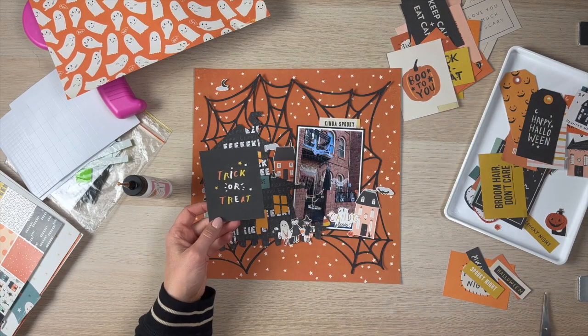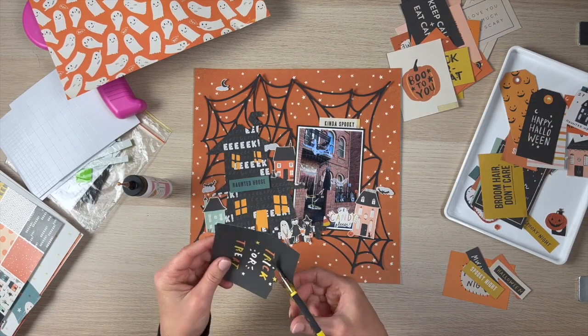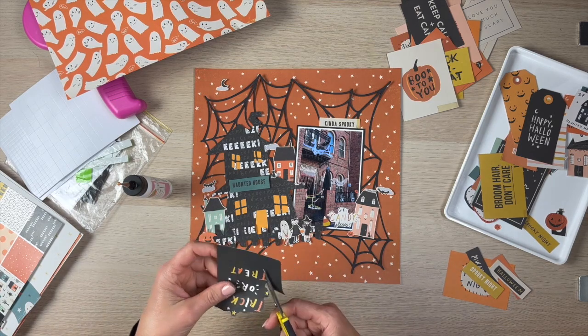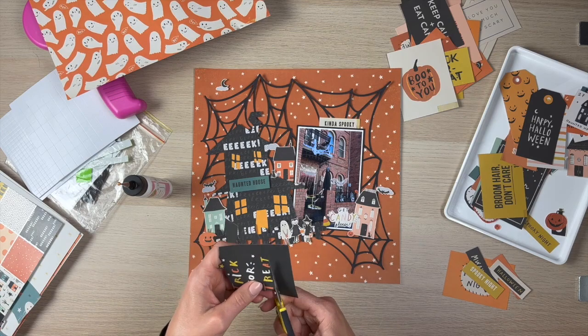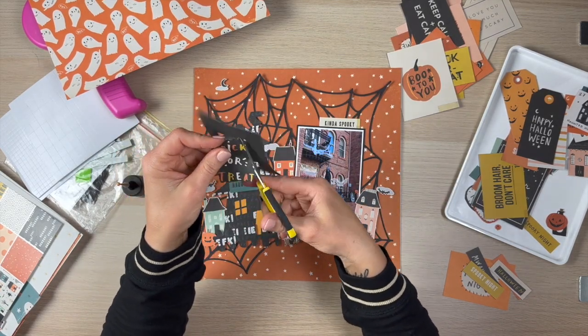I didn't mind that trick or treat, and I thought that this trick or treat on the black would work, but the card was too big, so I decided to fussy cut that out and try and work out where I can place it around the page.